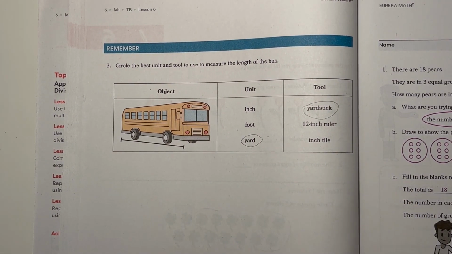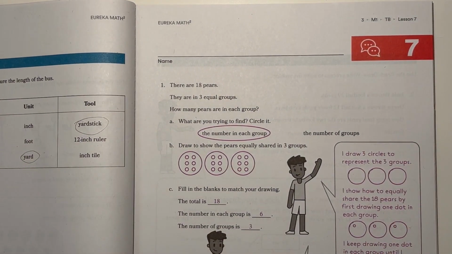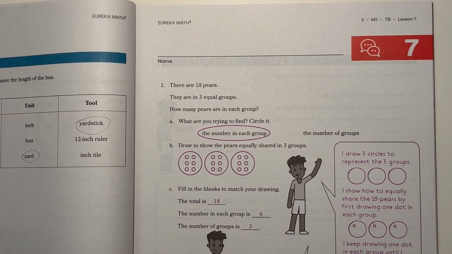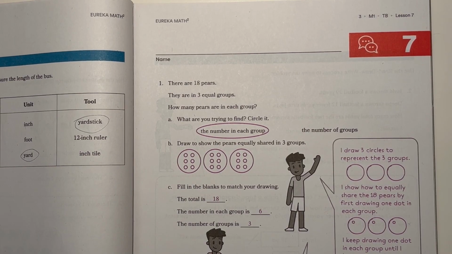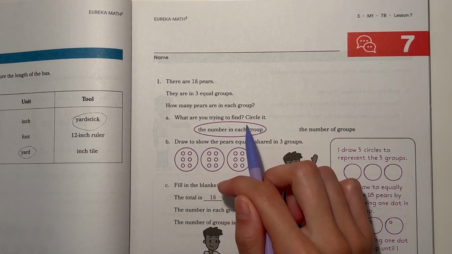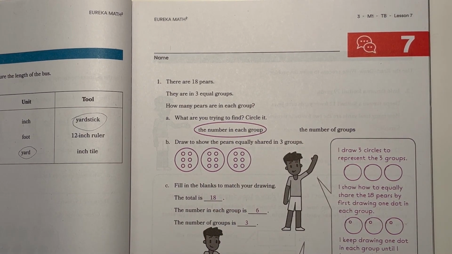Okay? Alright, now let's move on to lesson 7. Number 1, there are 18 pairs. They are in 3 equal groups. How many pairs are in each group? So A, they're asking, what are you trying to find? Circle it. So they already tell us that there's 3 equal groups. So we already know the number of groups. But now, how many pairs are in each group? So what they're trying to find out is the number in each group. So this would be the correct option that we're trying to find out.